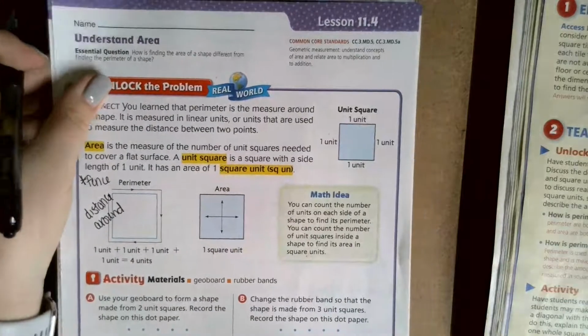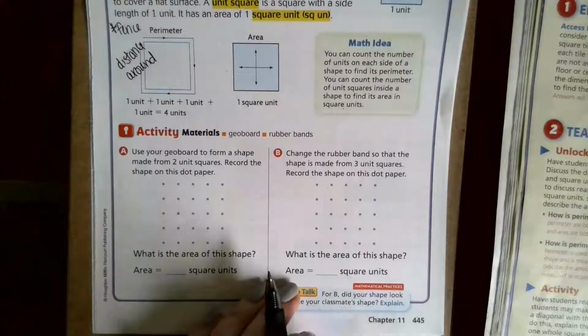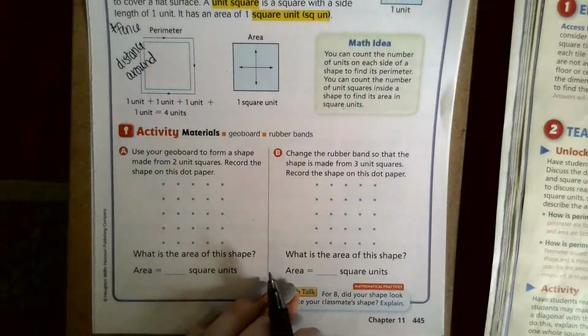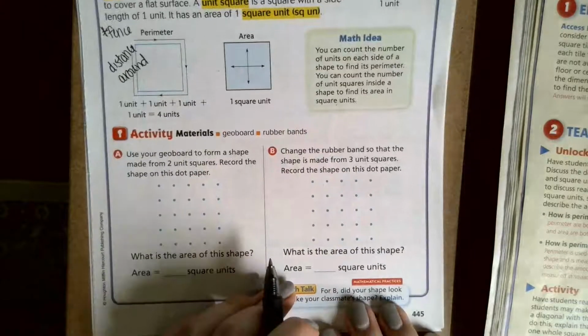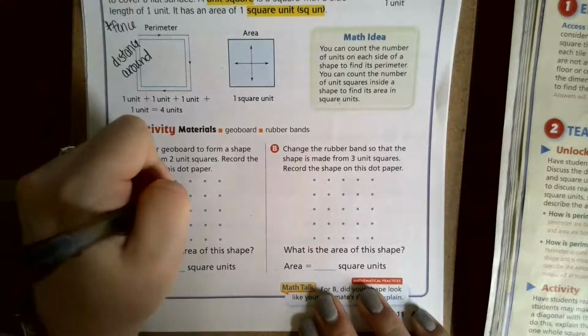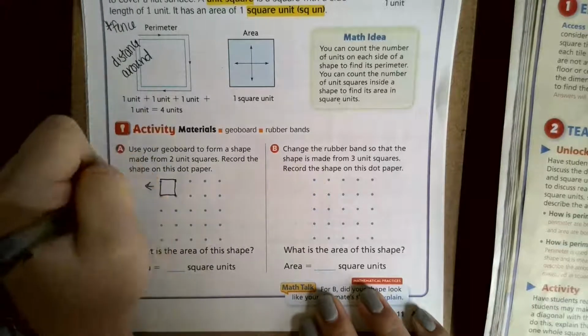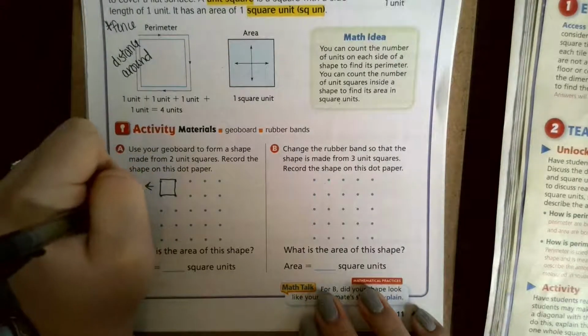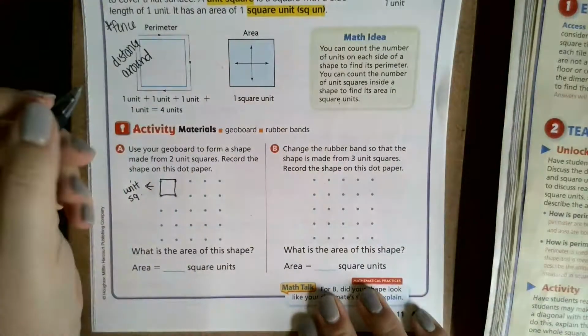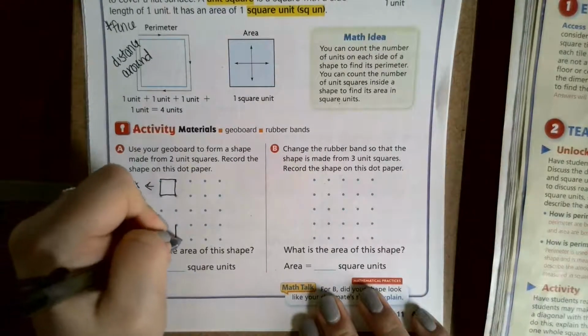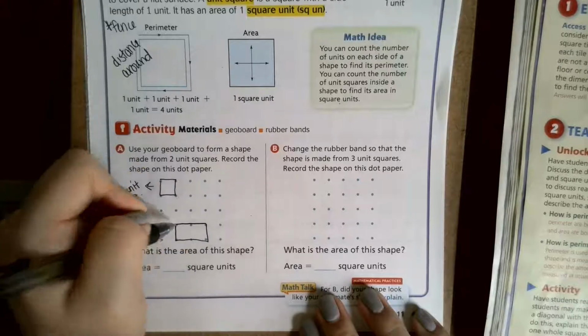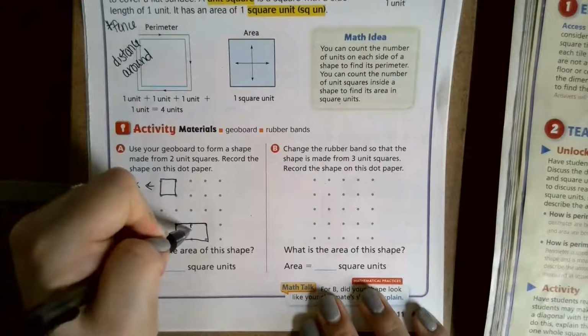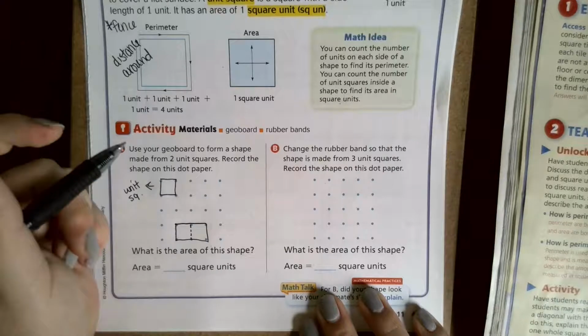So if we had a geoboard, and I don't have one with me, but I can use my pen to demonstrate. For A, it says use your geoboard to form a shape made of 2 unit squares. So this is a unit square. So we want one that's 2 units. If I could go like that. Because if I were to divide it, it would be 2 unit squares.